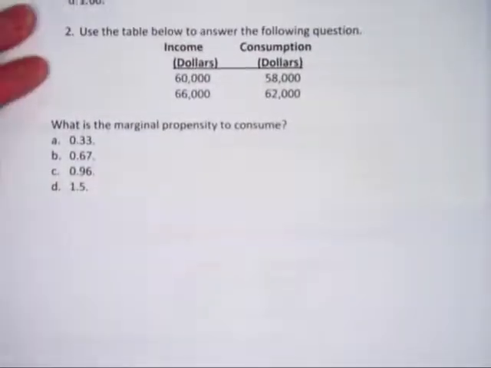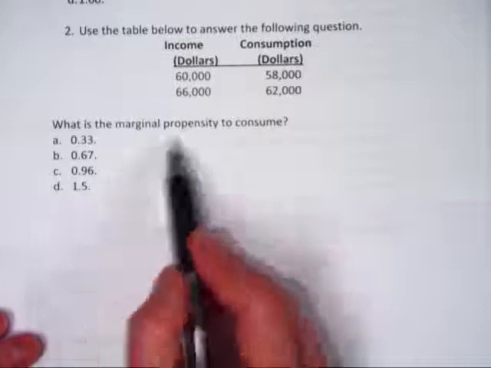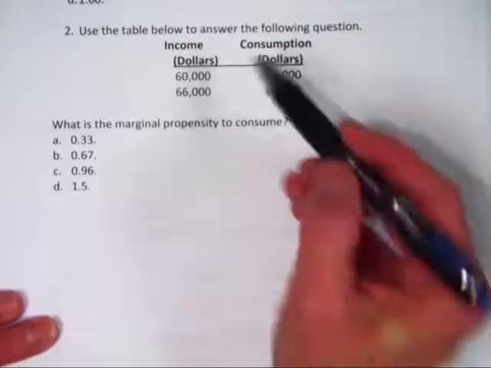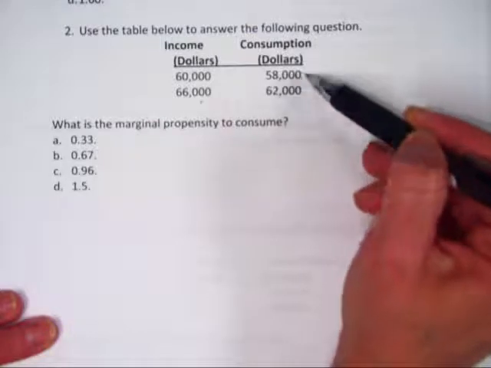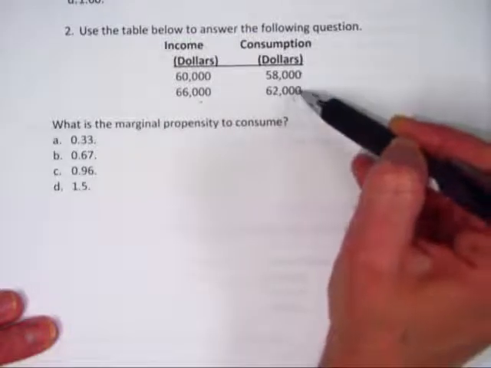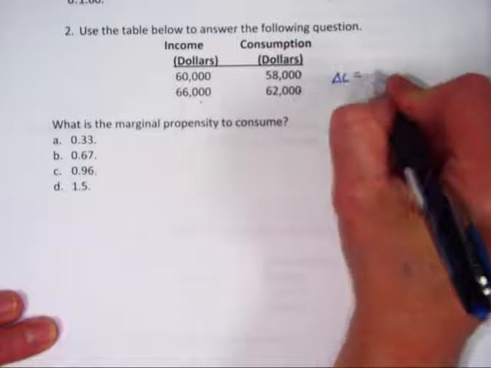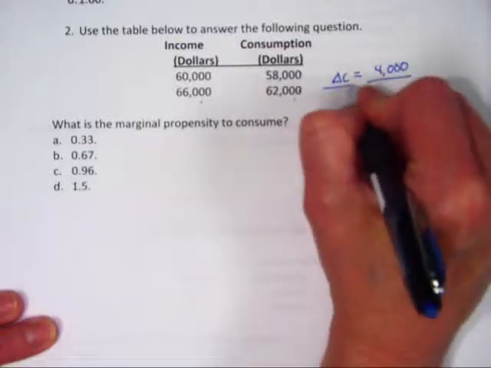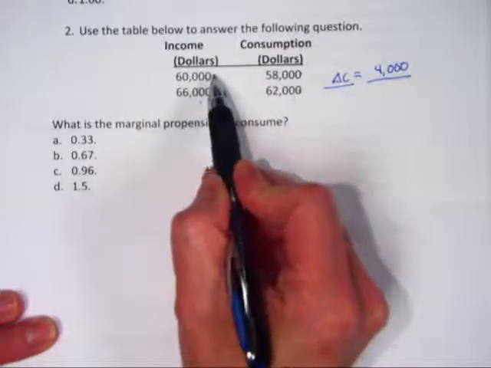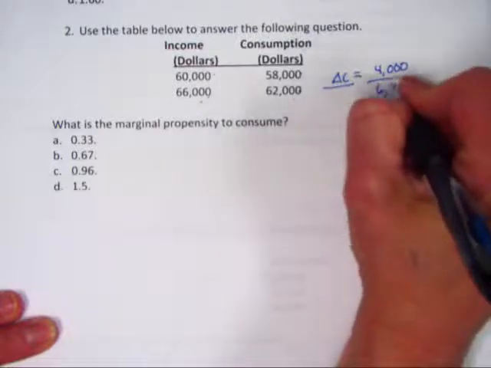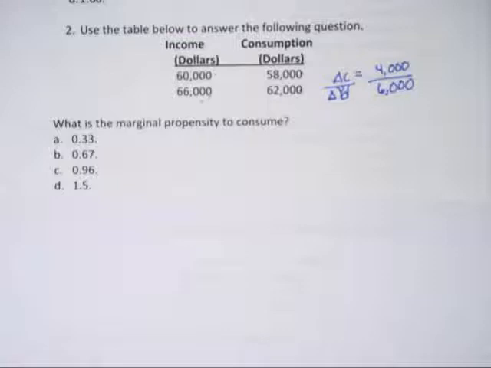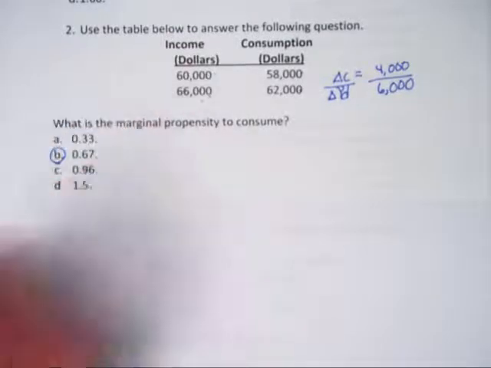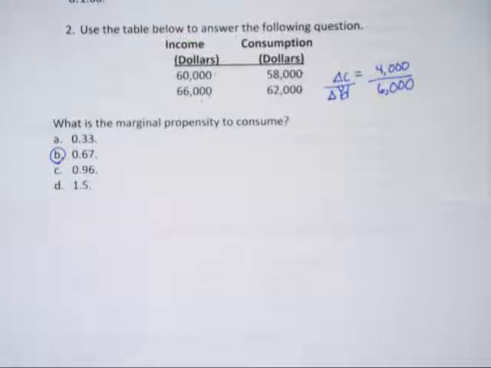This says, use the table below to answer the questions. What is the marginal propensity to consume? We look at our headings. Here is income, this is our disposable income. Here is the consumption. Consumption went from $58,000 to $62,000, so the change in consumption is $4,000. The change in disposable income, we went from $60,000 to $66,000. That is a $6,000 change in disposable income. So we take the 4, divide it by the 6, and we get 0.67. So that is the MPC.